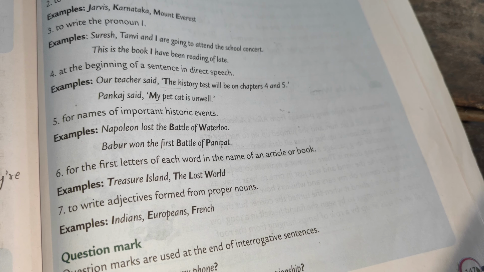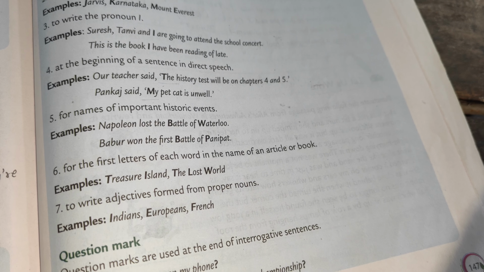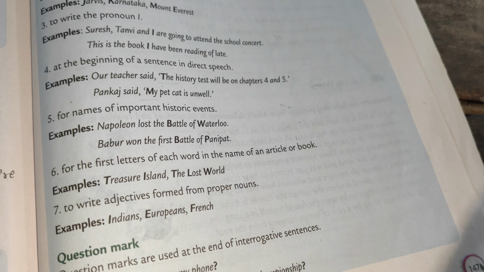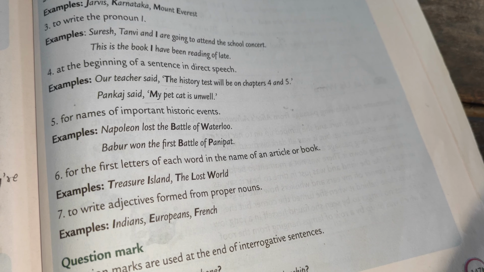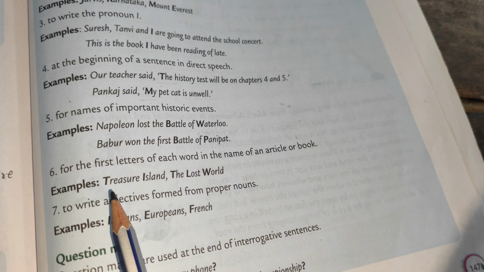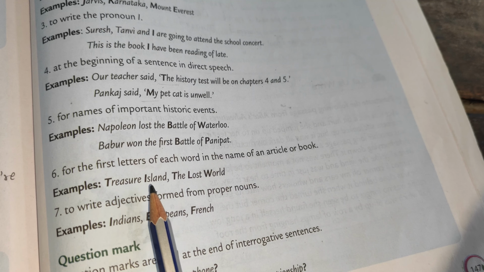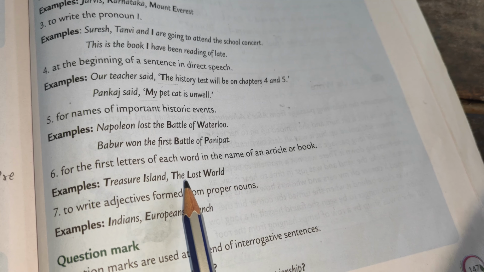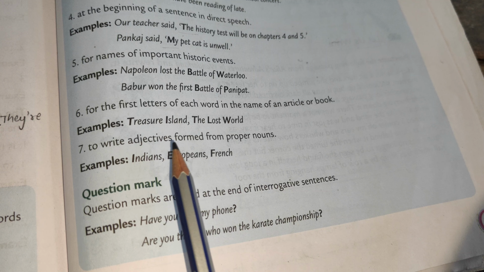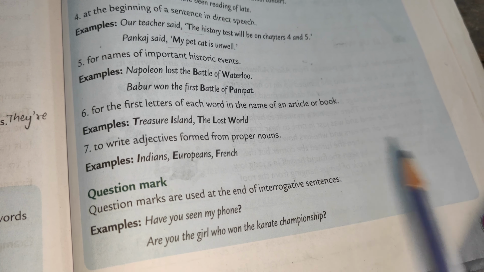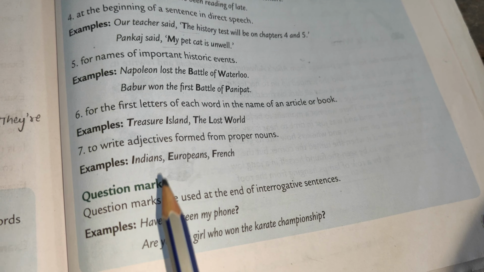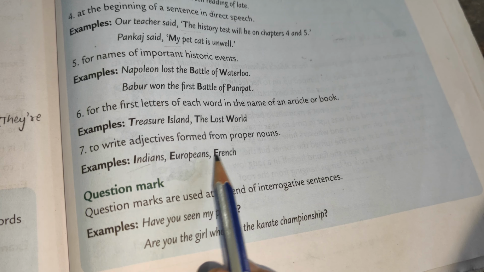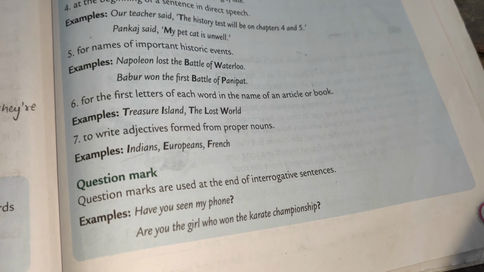For the first letters of each word in the name of an article or book. So if we are writing any article or the book name, then the first letter of every word will be capital. Treasure Island: T capital, I capital. The Lost World: the L, W will be capital. To write adjectives formed from proper nouns, like Indians, Europeans, French, they will be written in capital letter.